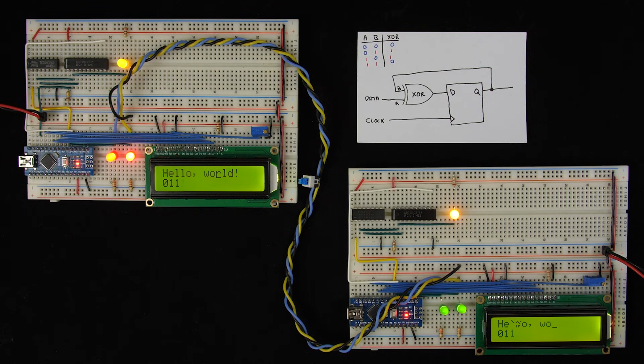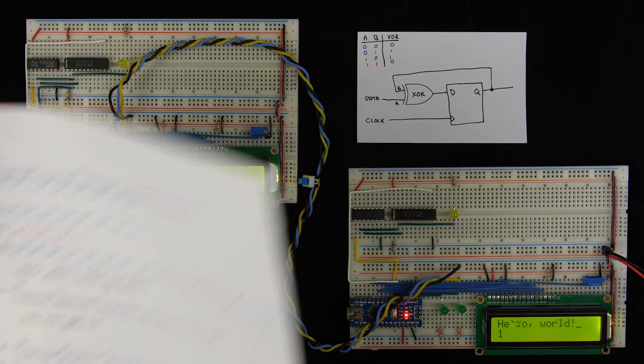So in other videos, I showed you things like checksums and CRCs that are much better at catching all sorts of different types of common errors that might occur in a communication network like this. But the downside of those is that they're much more complex.